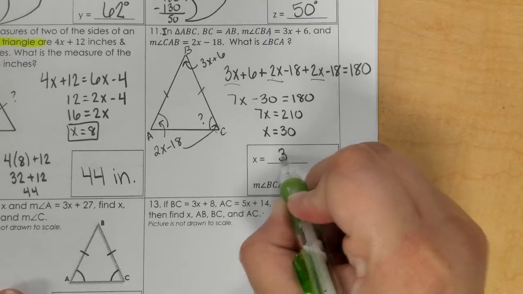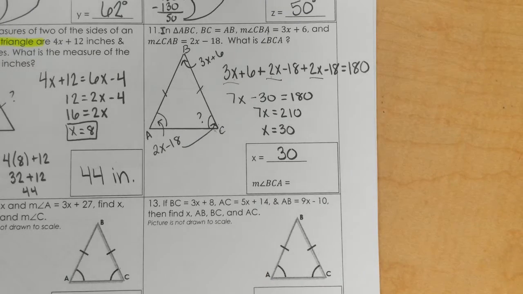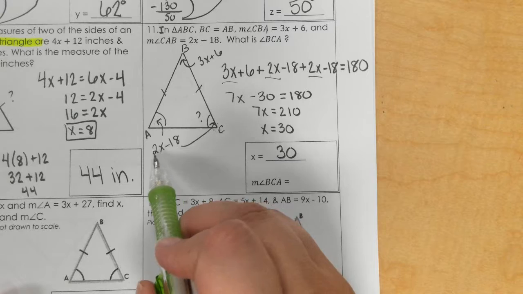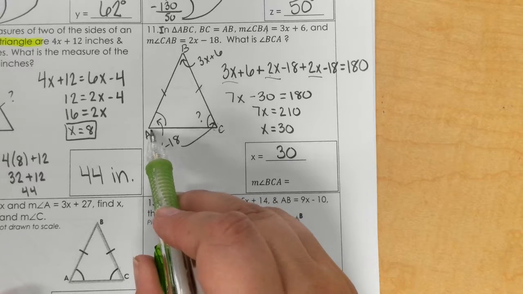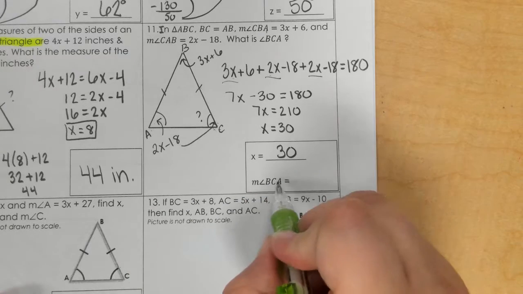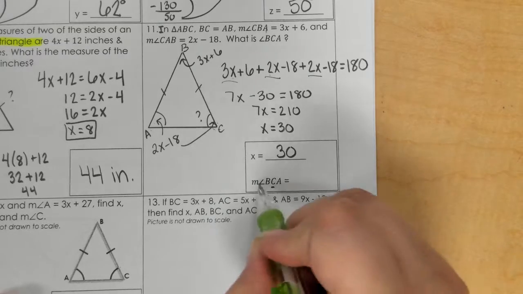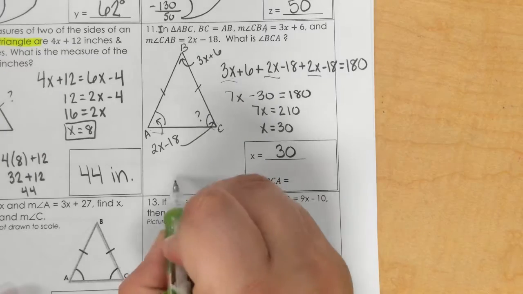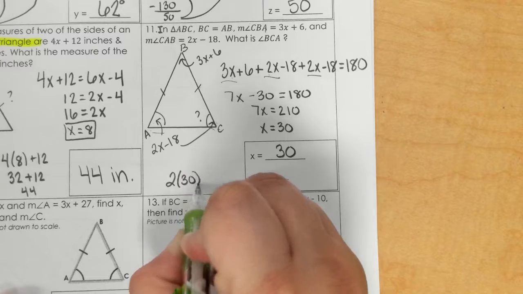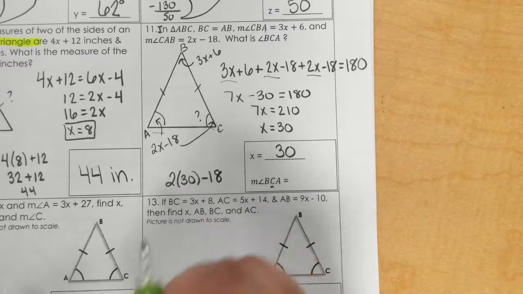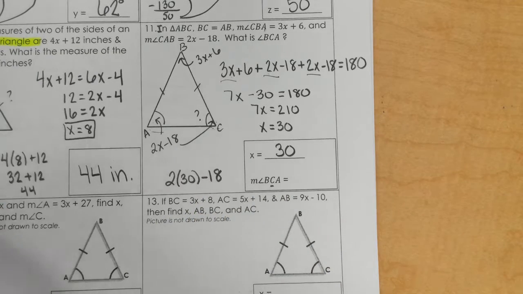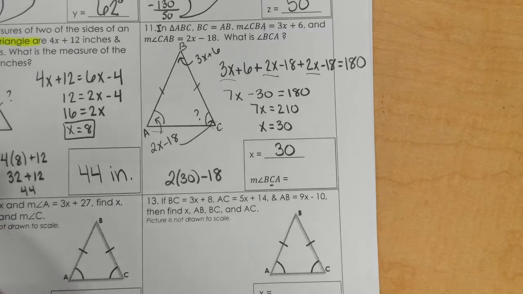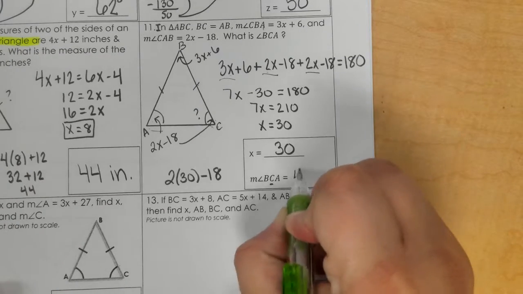So x is 30. Now, I'm going to plug the 30 back into the 2x minus 18 because it represents angle A and angle C, and I'm trying to find angle C, also known as BCA. All right, so 2 times 30 is 60, and then if I subtract 18 from that, we get 42 degrees.